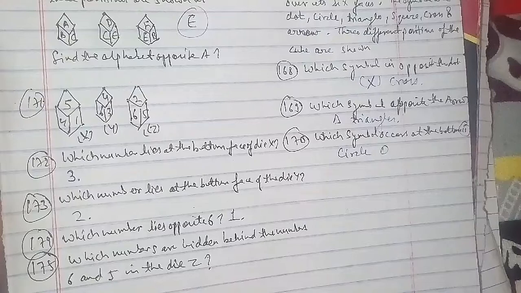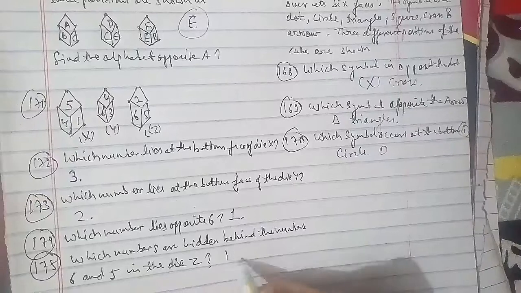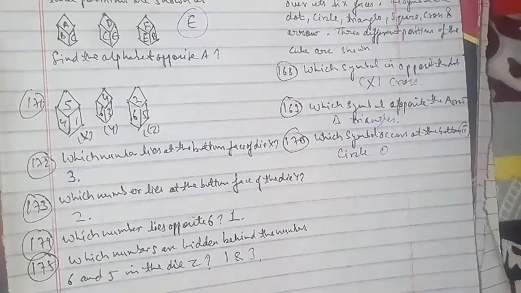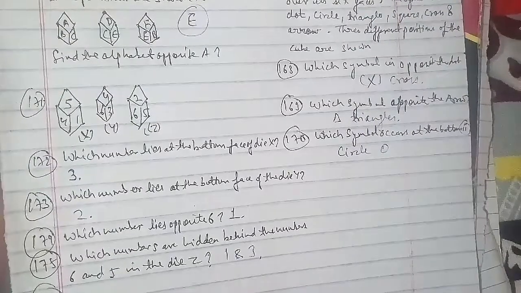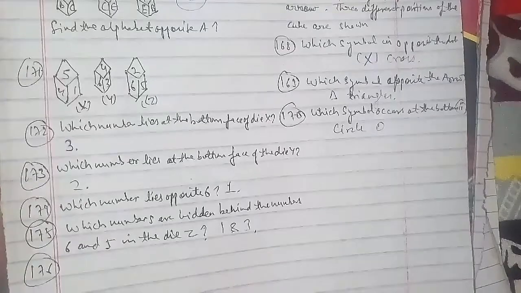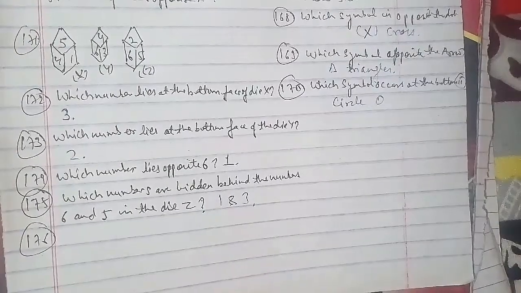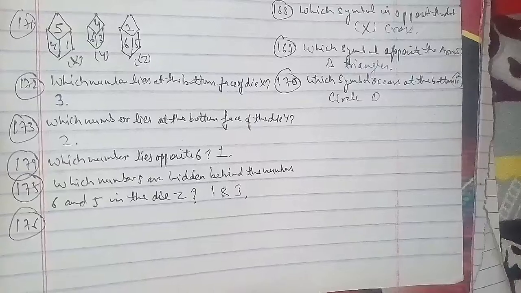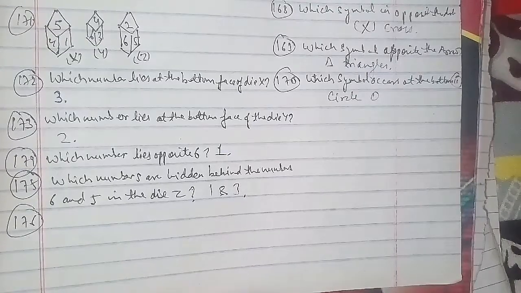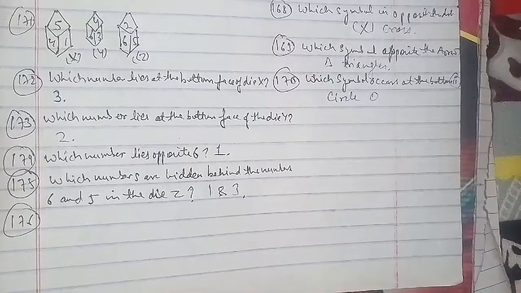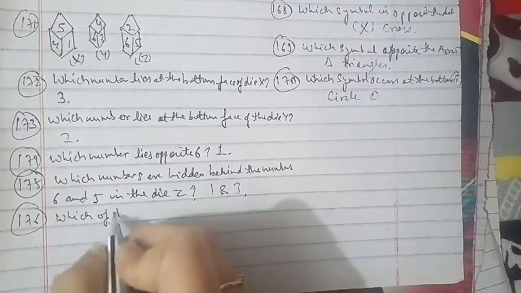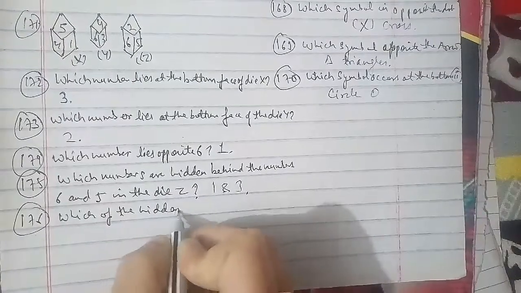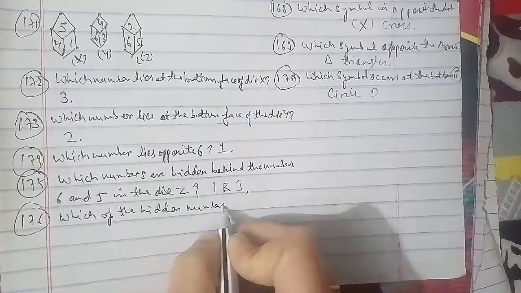The question states: which of the hidden numbers adjacent to 5 in the die X are common to the hidden numbers adjacent to 5 in the die Z?